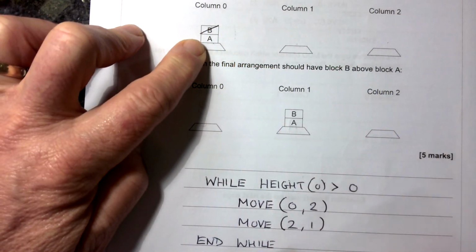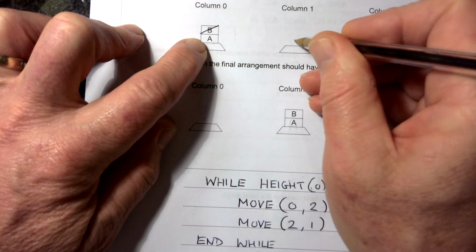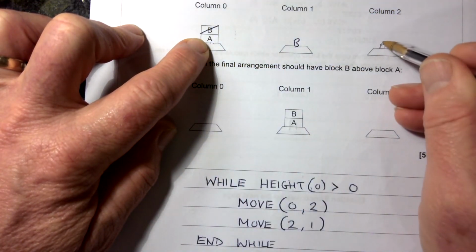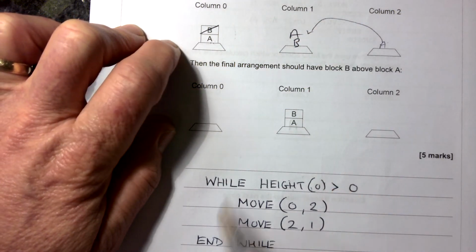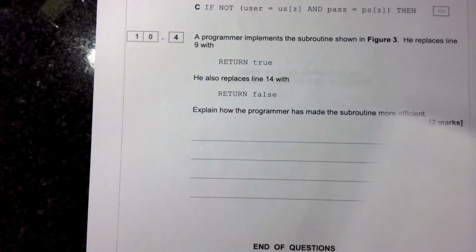Is the height greater than 0? Yes, it is. Right, we take the A, so the B will now be here. We take the A, we move the A to here, and then we move the A to there, and it's worked. It's as simple as that. Again, don't worry, they give you a ton of stuff to do.